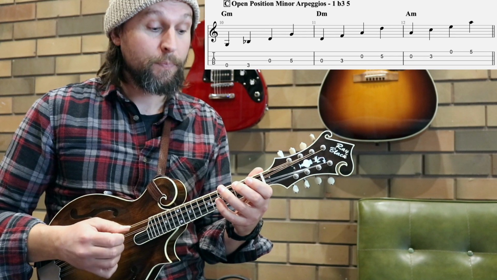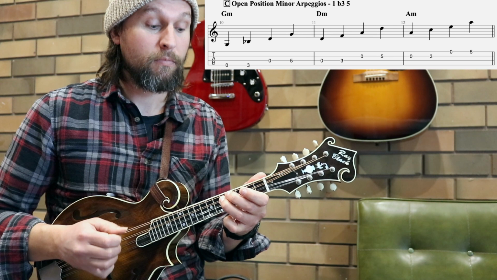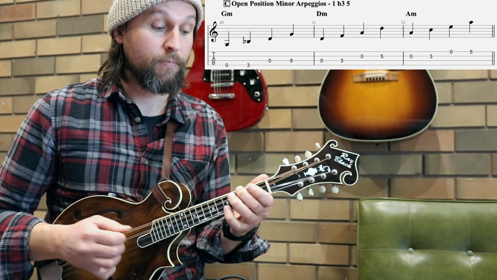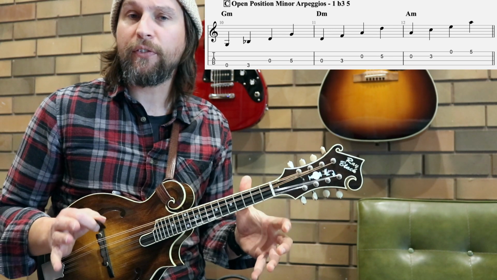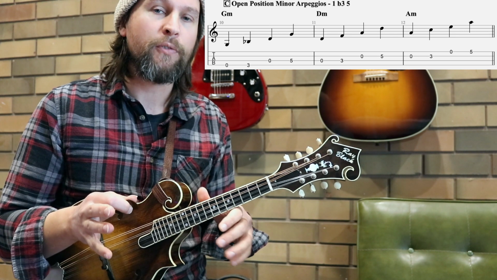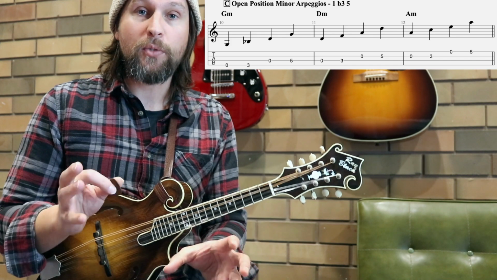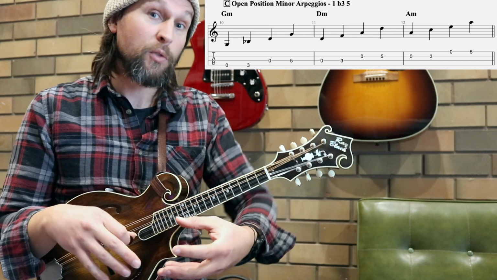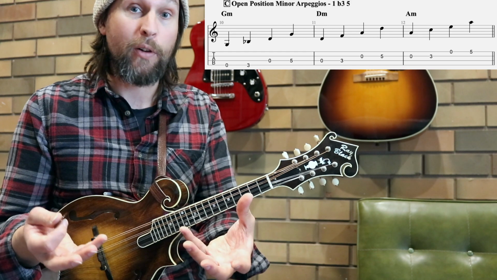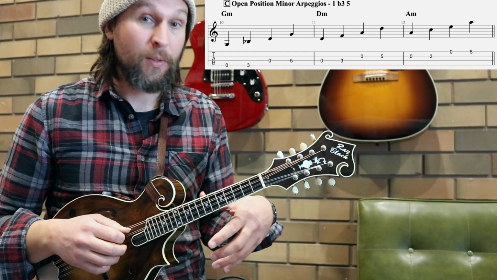So G minor, G major, G minor. So you can hear the difference. It's quite clear that one's major, one's minor. It's the 3rd. The major 3rd for the major arpeggio, the minor 3rd for the minor. You need this really basic understanding of your chords because these are really the building blocks of all the harmony that you ever play.